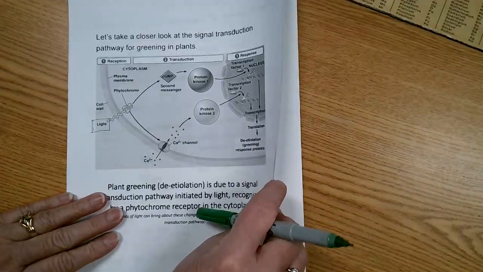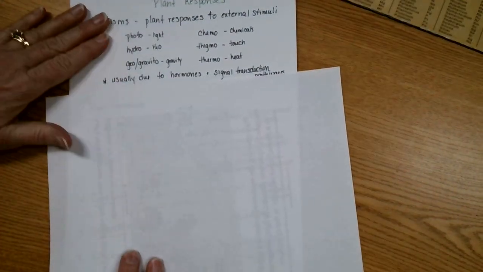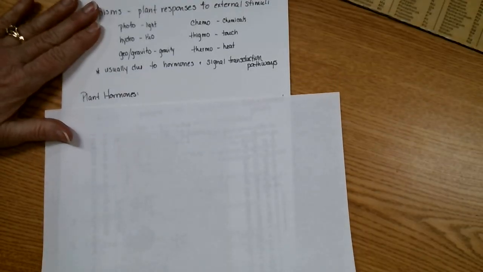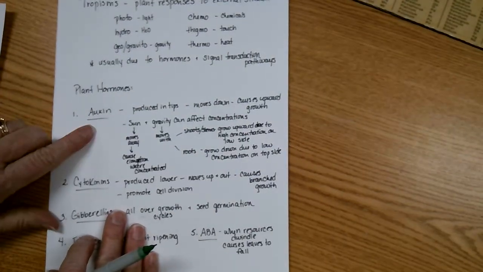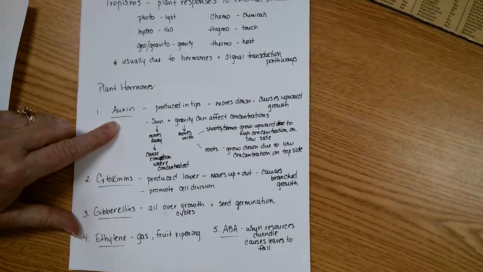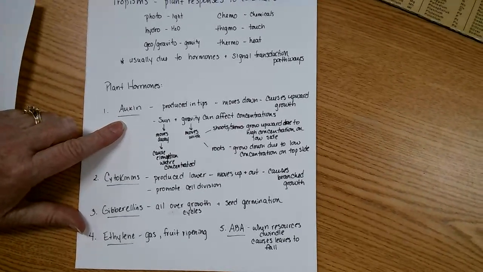But there's more to plants than just etiolation and de-etiolation. So that's one thing. But what are the other plant hormones? So I have them all listed here, but let's try to take it one at a time. Okay, and we'll start with auxin. I think that's sometimes the most important one, if I could say that.